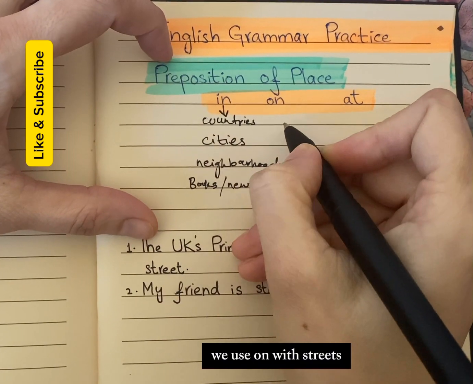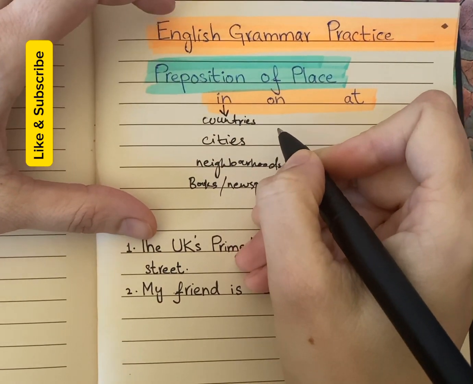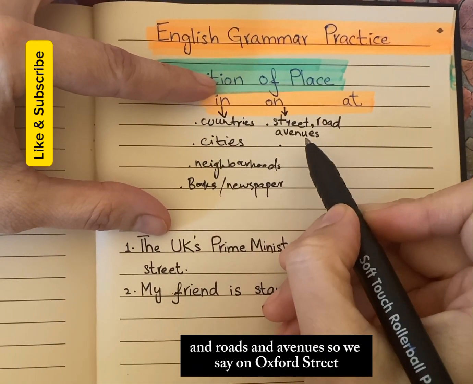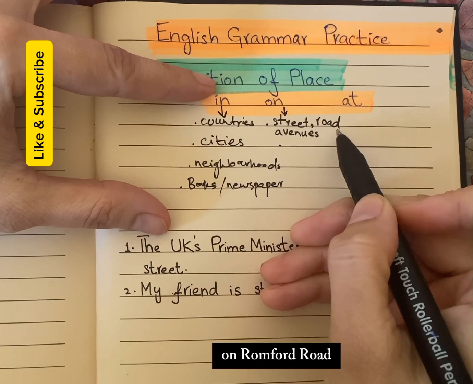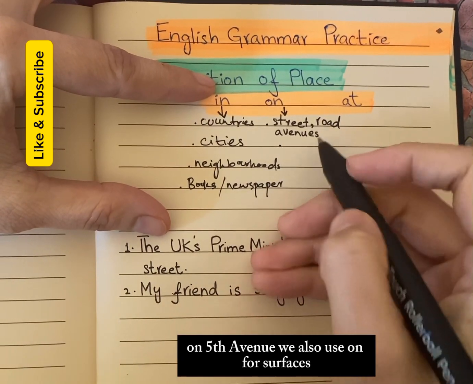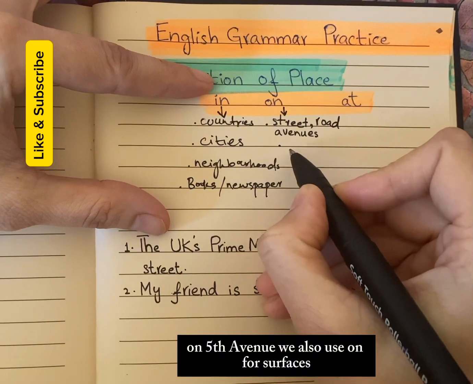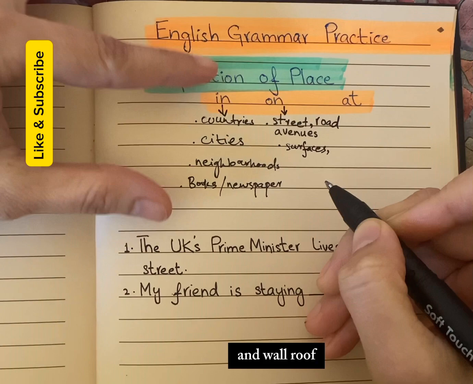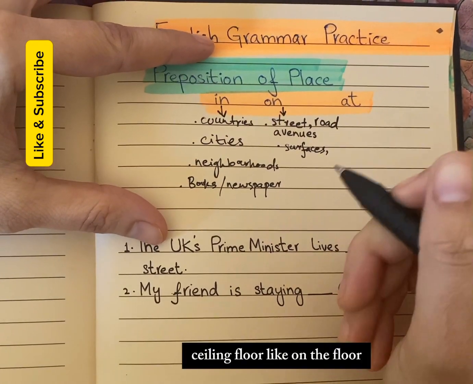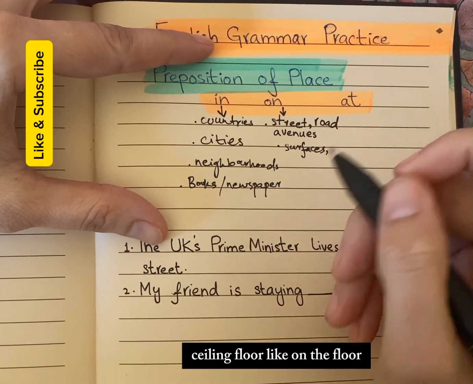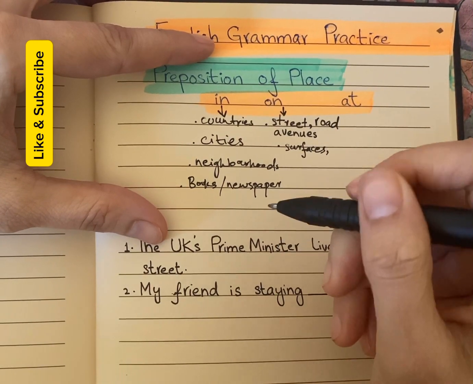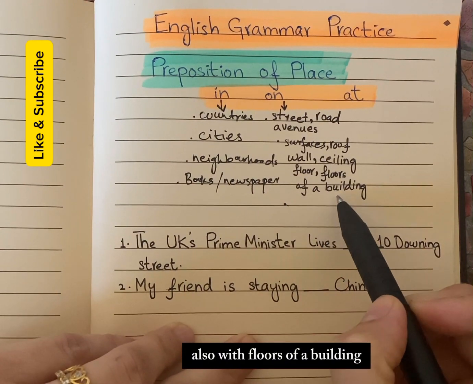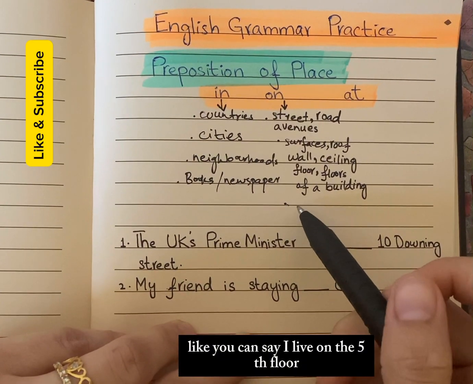We use on with streets and roads and avenues. So we say on Oxford Street, on Rumford Road, on Fifth Avenue. We also use on for surfaces and wall, roof, ceiling, floor, like on the floor, on the wall, on the table. Also with floors of a building, like you can say, I live on the 5th floor.